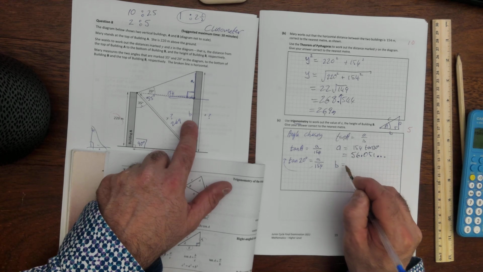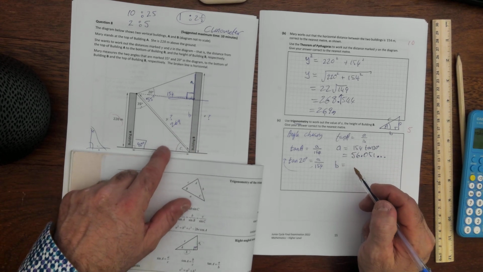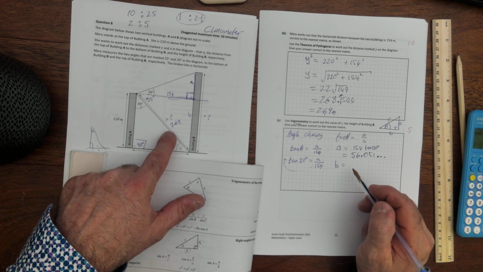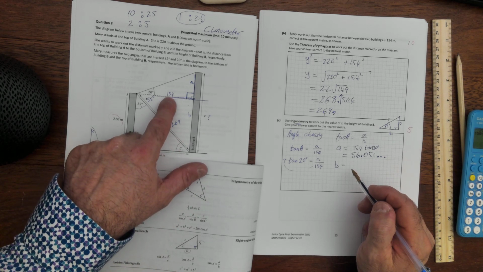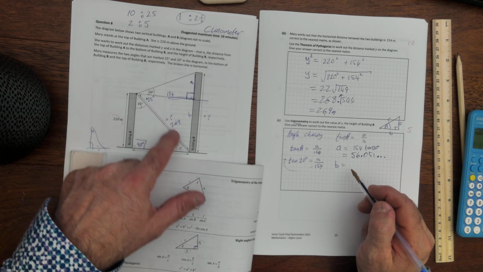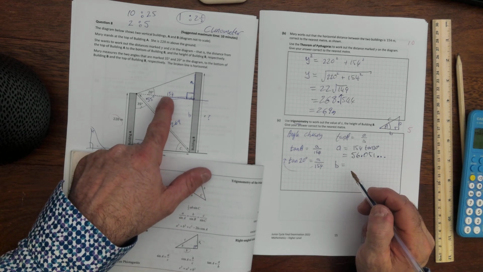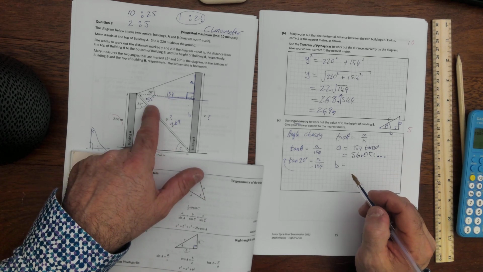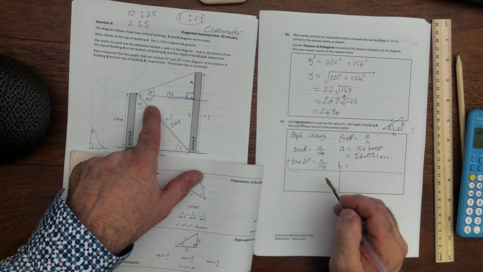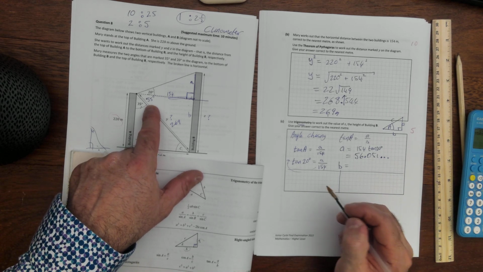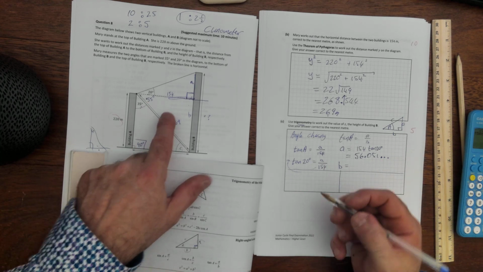To get b, what are we going to do? Well, we know 269 and we know 154. So we have a choice. We can use Pythagoras, or we can use sine, cos, or tan. So we're going to do both. I wouldn't suggest you need to do both, but it is good to do both, because that way you'll be able to check your answer.